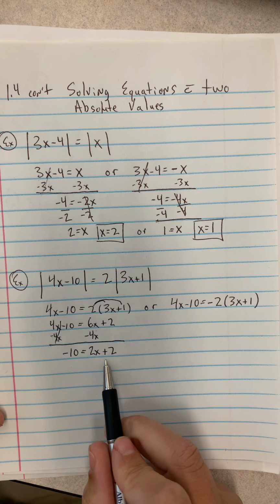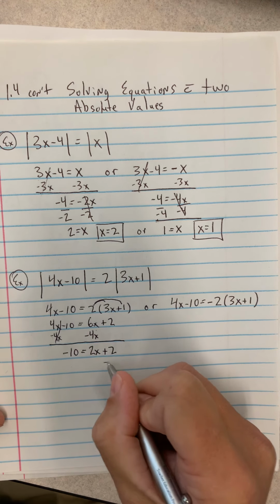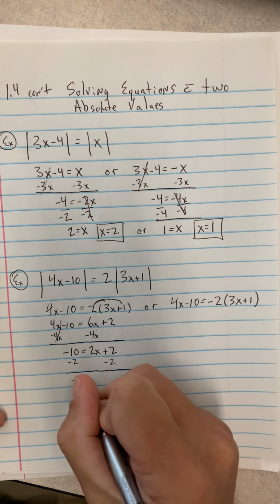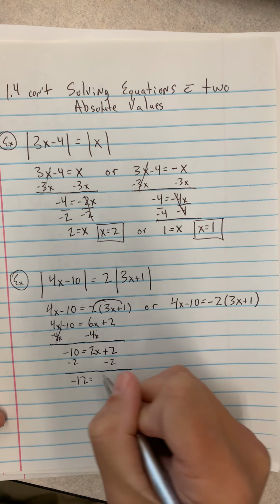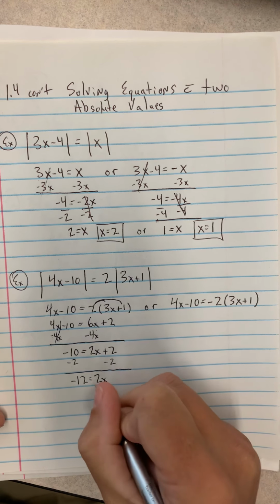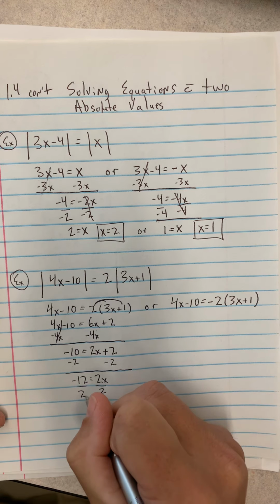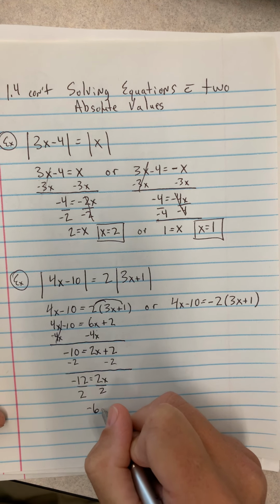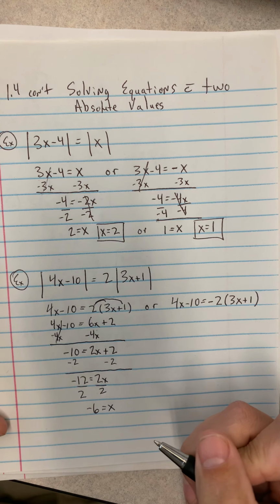X is being multiplied by 2, added by 2. My steps then would be to subtract 2 from both sides. Negative 12 is equal to 2x. I would divide both sides by 2. Negative 6 is equal to x.